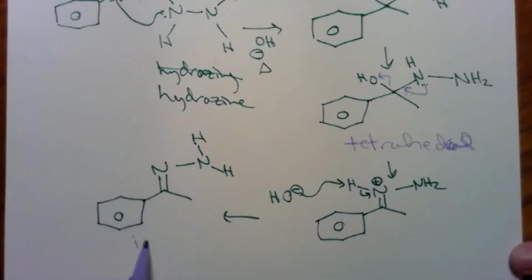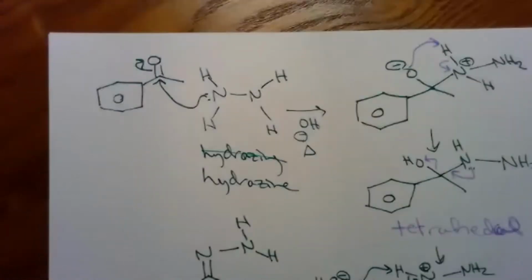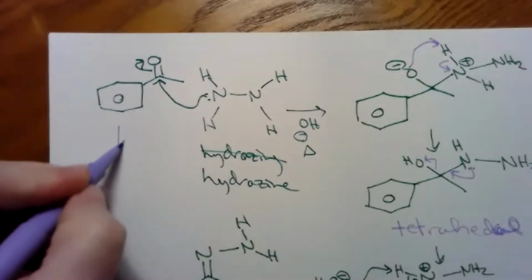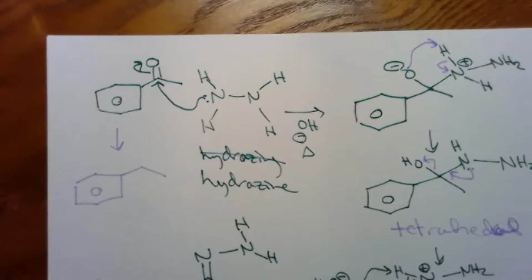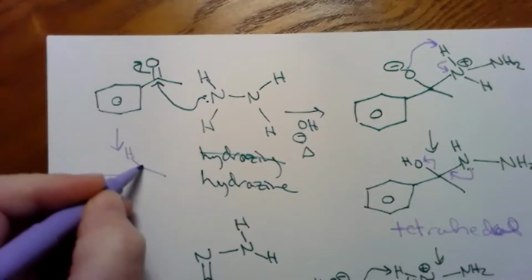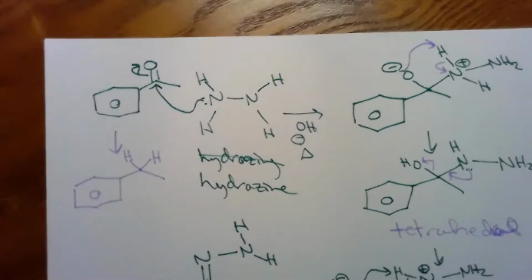And some of you that aren't sleeping while you're watching this say, but wait, Wolff-Kishner doesn't make an imine. Wolff-Kishner totally gets rid of the carbonyl. This is the product that Wolff-Kishner is supposed to make. That's right. This C=O is replaced with two hydrogens.